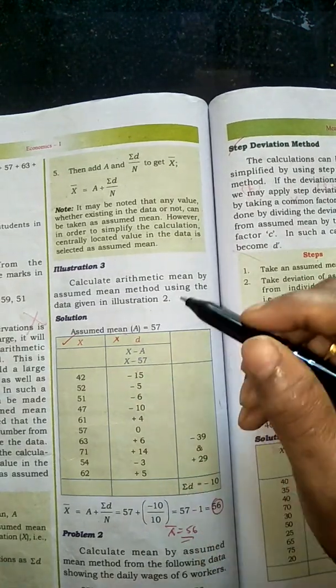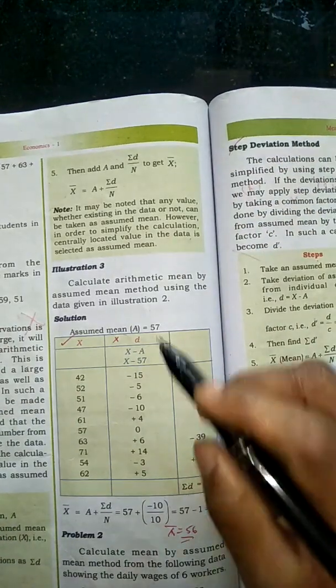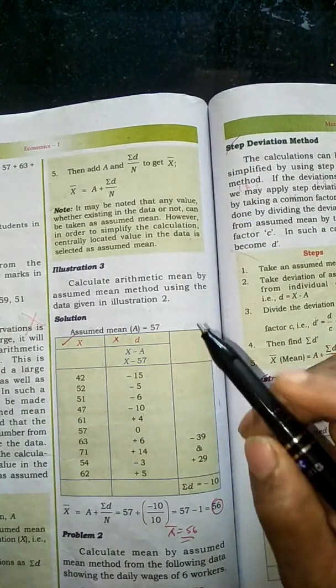Now, to find the deviation: first you got the a value, next you have to find d.